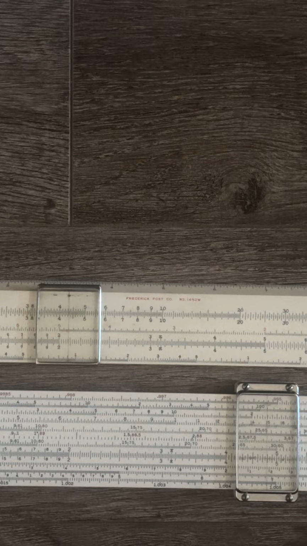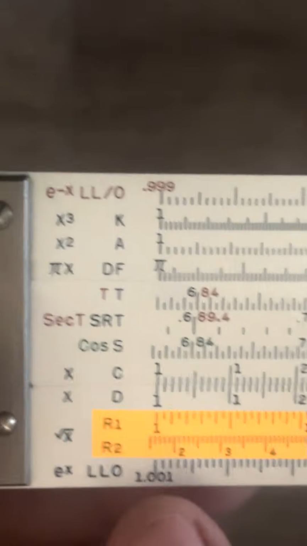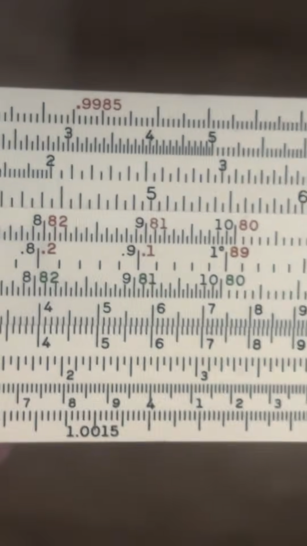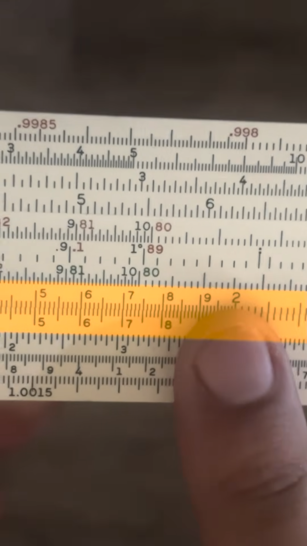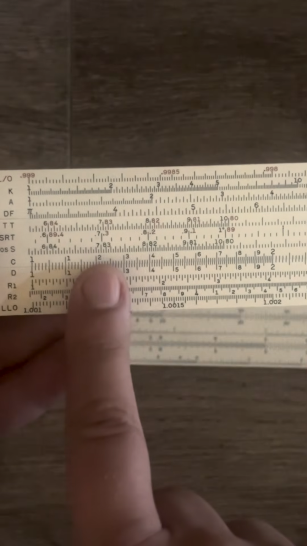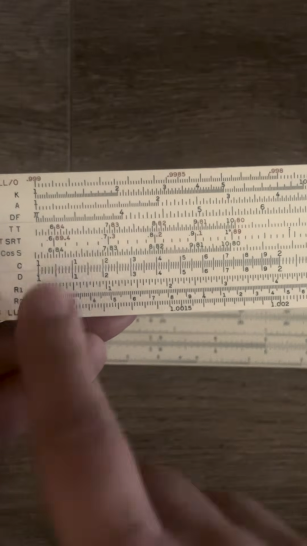Dealing with square roots again, we've got a couple scales that don't show up on every slide rule. Those are the R1 and R2, the root scales. What these scales do is help you see square roots of numbers on the C and D scales. Instead of how the A and B scales are halves of the C and D scales, the root scales kind of do the opposite, and they're doubled the C and D scales.